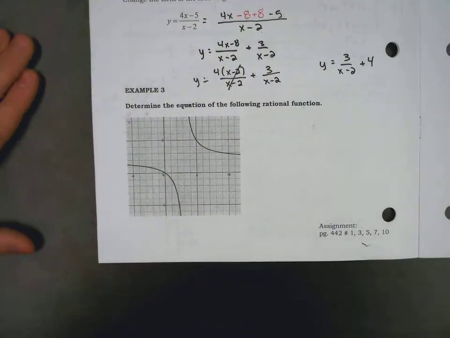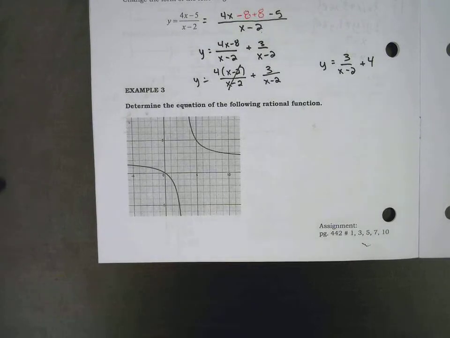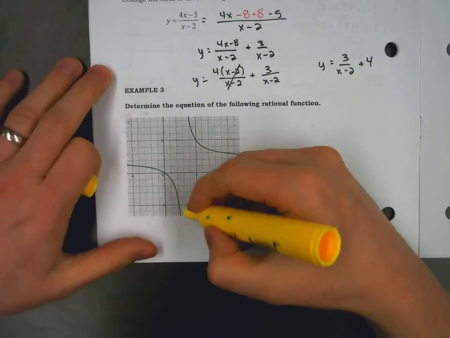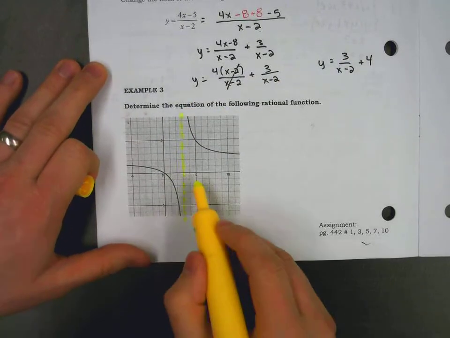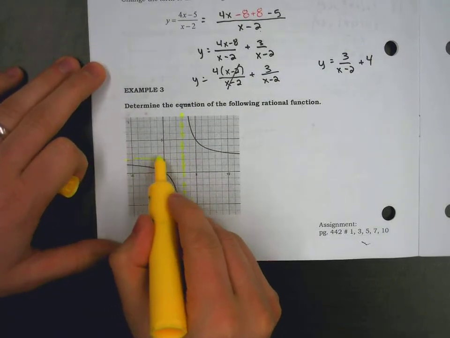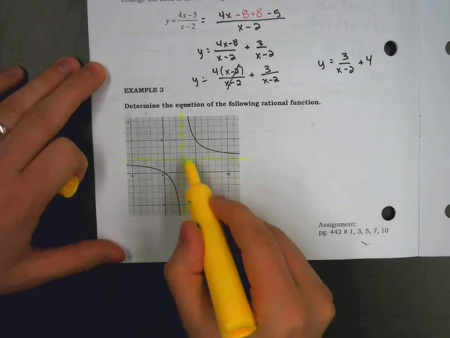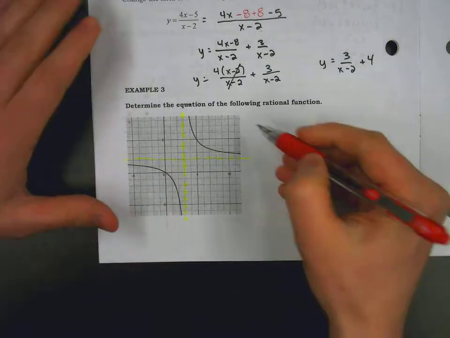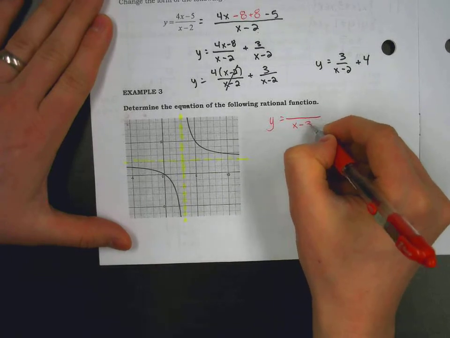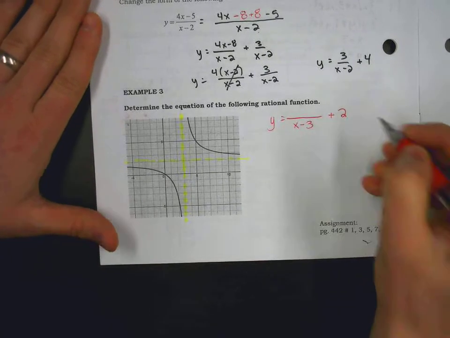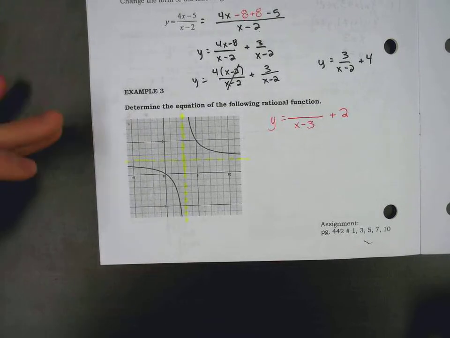Lastly, determine the equation of the following rational function. I can look at this and say, you know what, there's a vertical asymptote. This has shifted 3 left. I can look at this and say there's a horizontal asymptote up 2. This is shifted up 2. And I can say that y is equal to 3 to the right, 2 up, and then I have to figure out my vertical stretch.